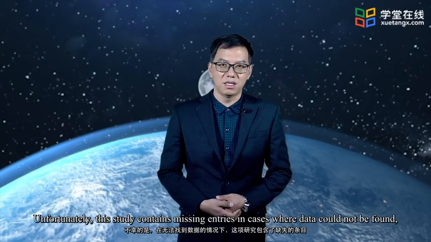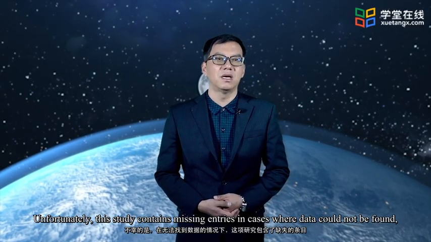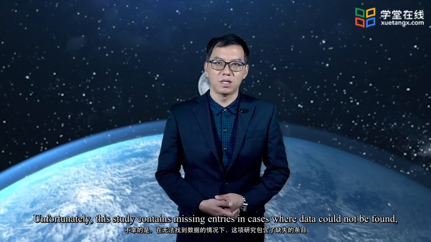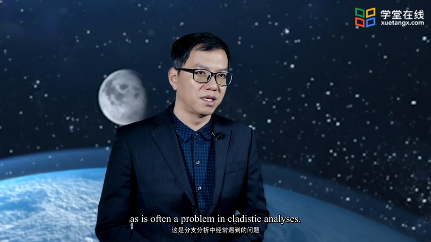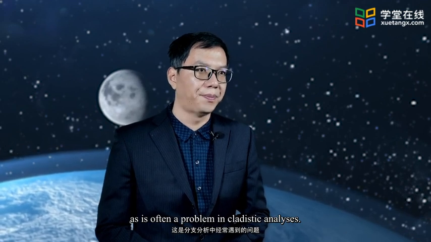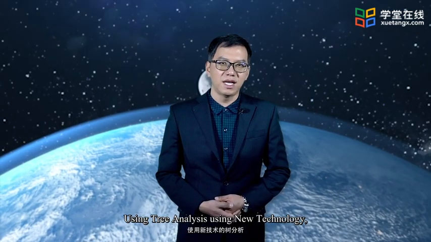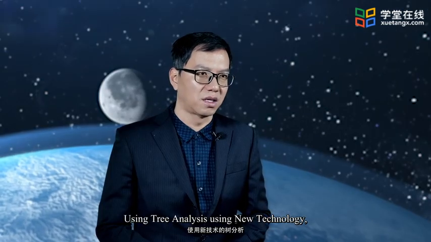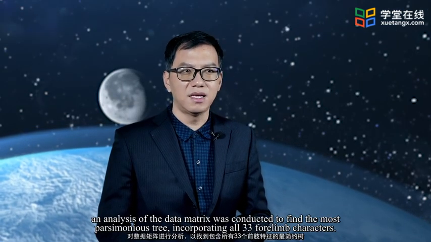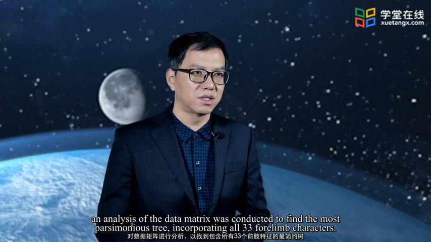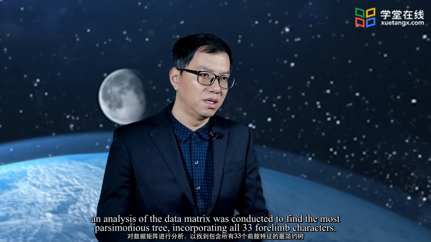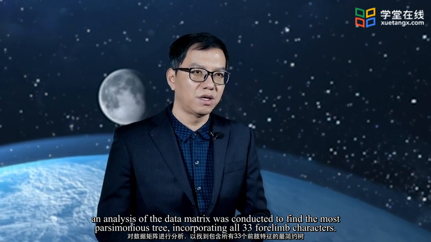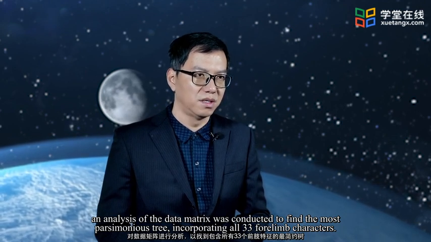Unfortunately, this study contains missing entries in cases where data could not be found, as is often a problem in cladistic analyses. Using tree analysis with new technology, an analysis of the data matrix was conducted to find the most parsimonious tree, incorporating all 33 4-limbed characters.